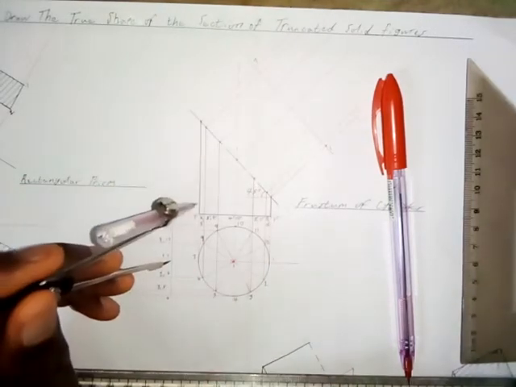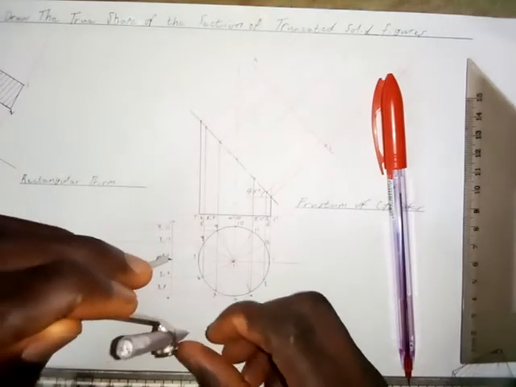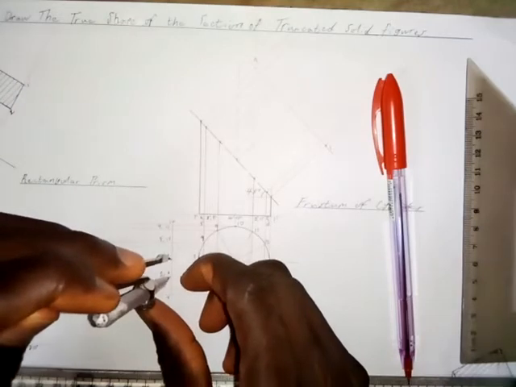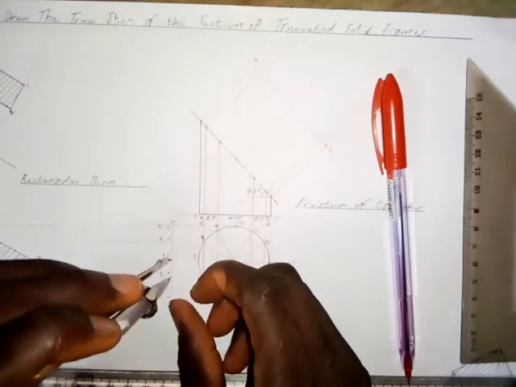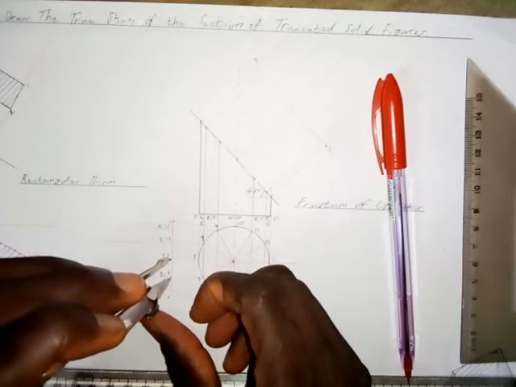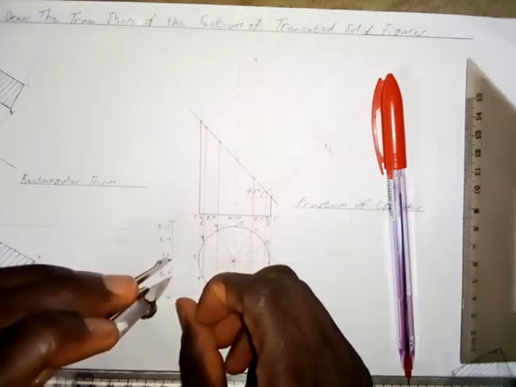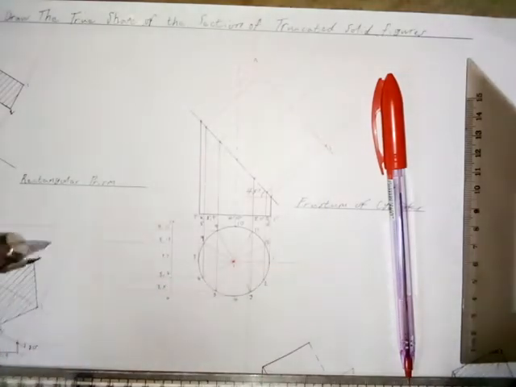Extend to 2, 6. Don't forget what I've said, that 2, 6 will work for 8, 12. So extend to 2, 6 here, and you take it up.